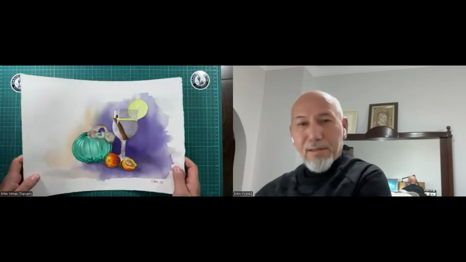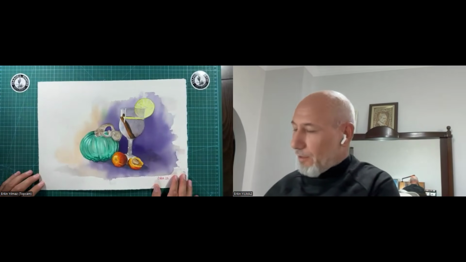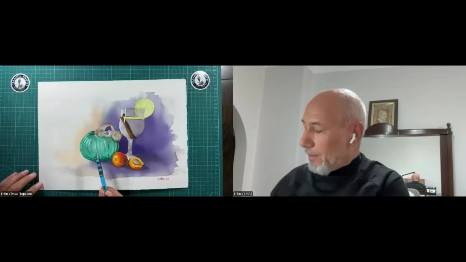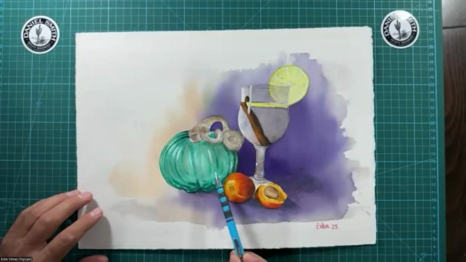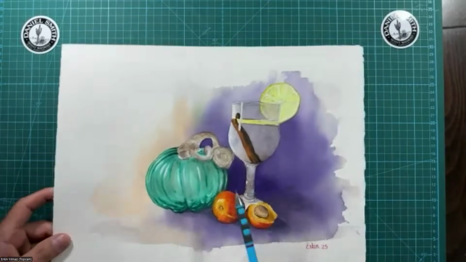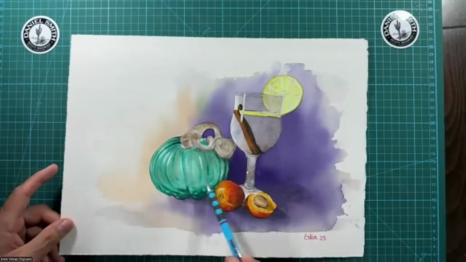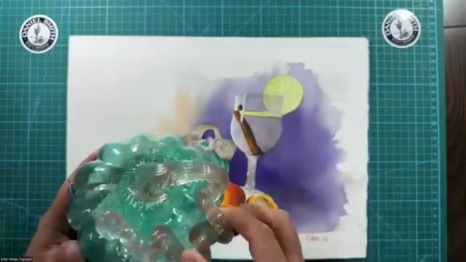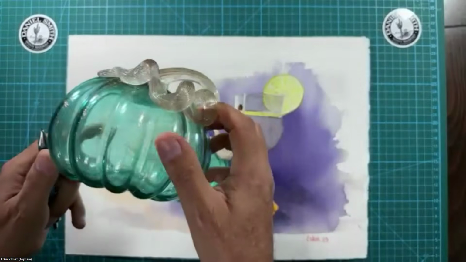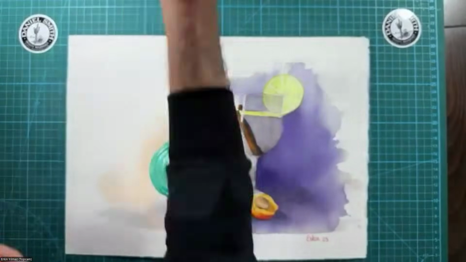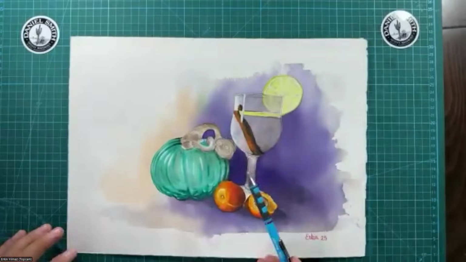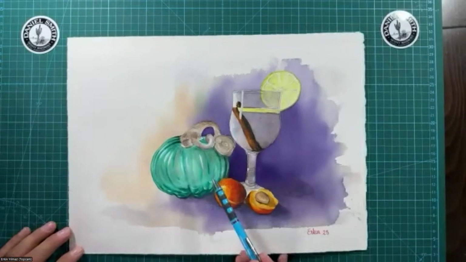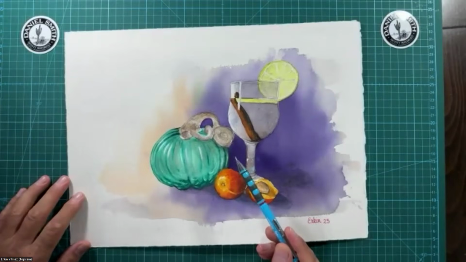You're welcome, Erkin. This is my painting. I painted this yesterday for this week's theme. This is a glass pumpkin, and a glass composition, a still life composition here.